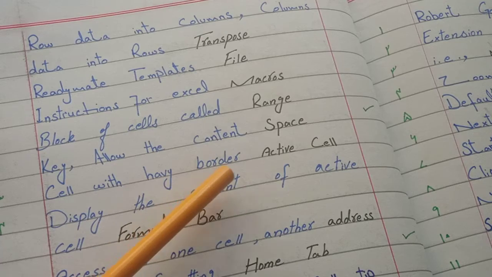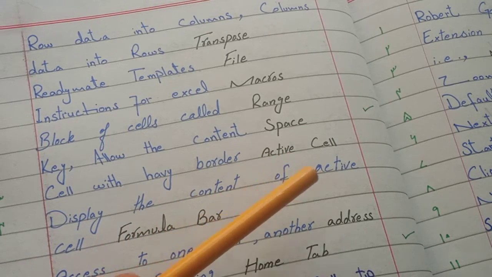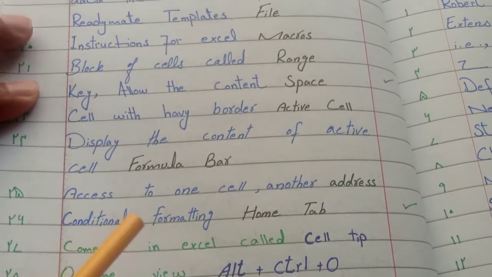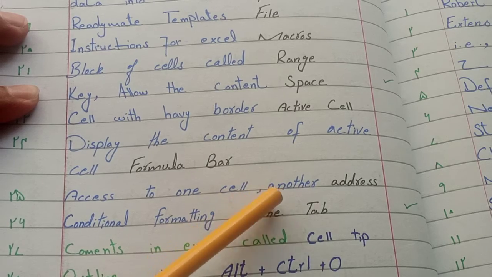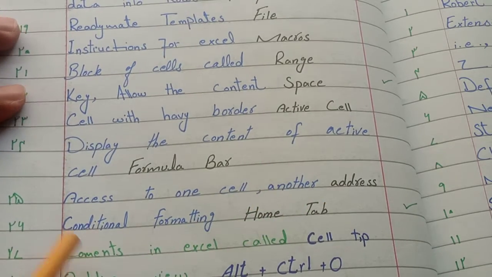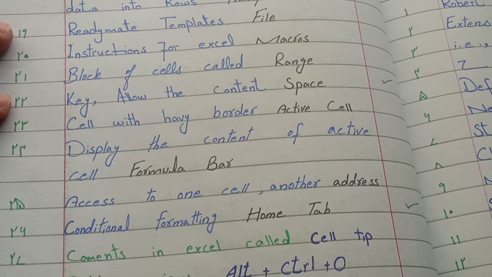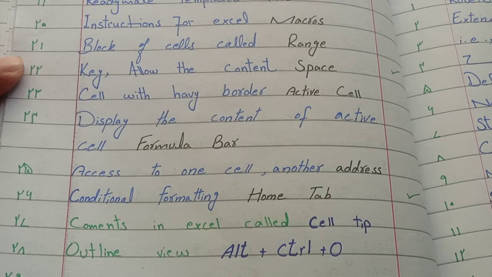Cell with heavy border, that is active cell. Display the content of active cell, known as formula bar. Access to one cell from another, that is address. Conditional formatting is done through the Home tab. Comments in Excel called cell tip. Outline view, Alt plus Control plus O.